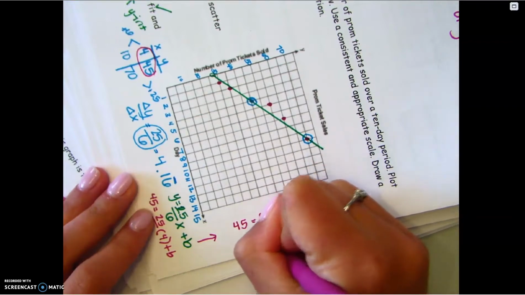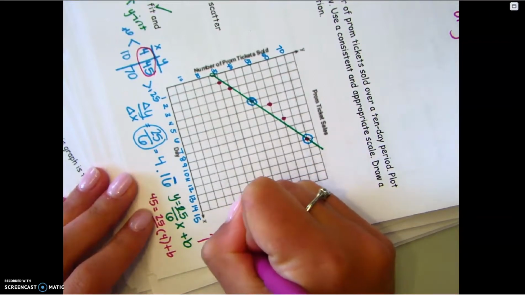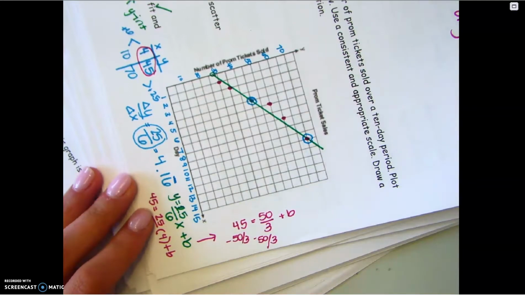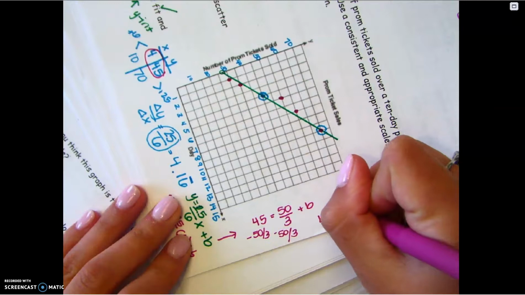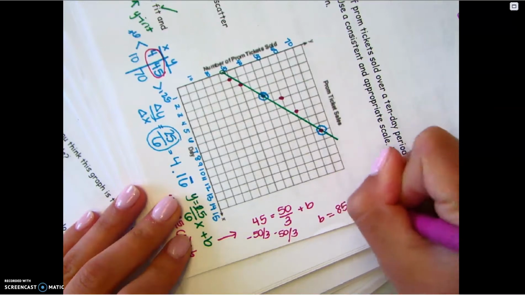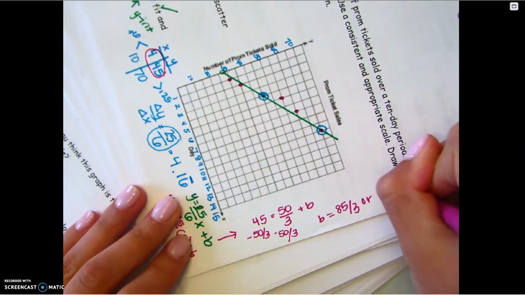Then I'm just going to subtract 50 over 3, and I'm going to make my calculator do that work. So I'm going to do 45 minus, in parentheses, 50 divided by 3. I get 28.3 repeating, or 85 over 3 as a fraction.